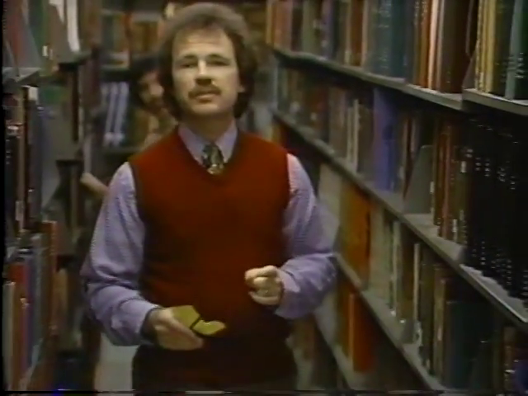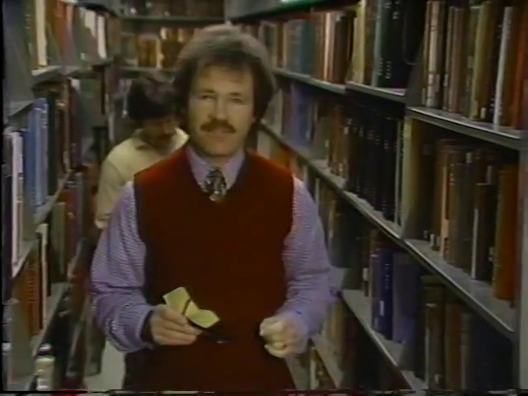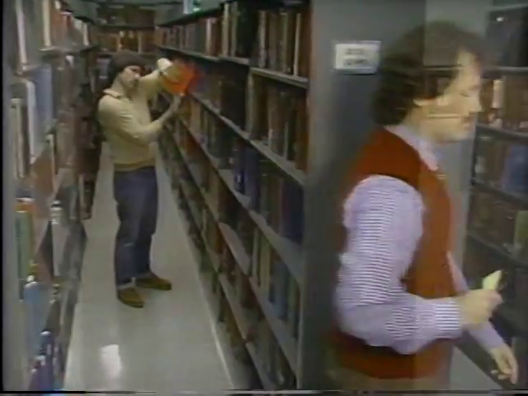Okay, so remember, books with call numbers beginning A through E are on the 5th floor's east side, and books with call numbers beginning F through Z are on the 5th floor west side. Now you recall that I also mentioned that any book whose call number begins with a P is on the 4th floor. So let's go down there.